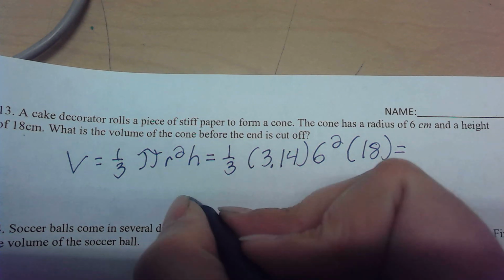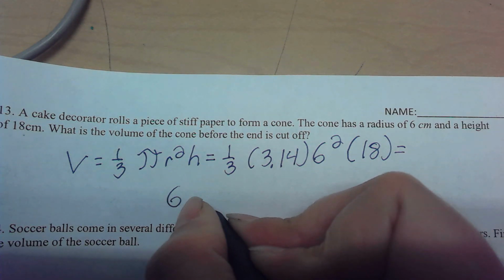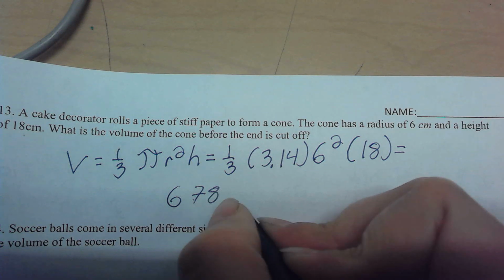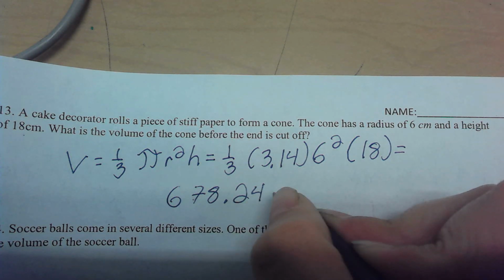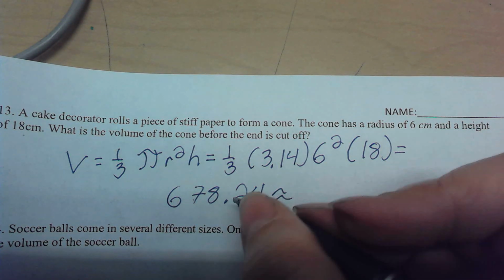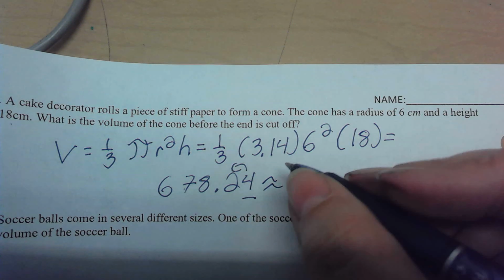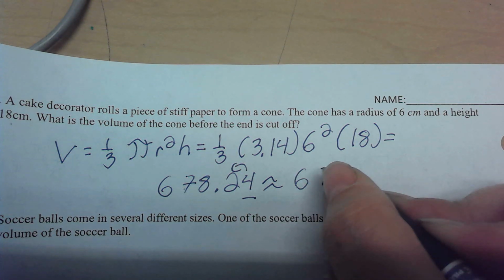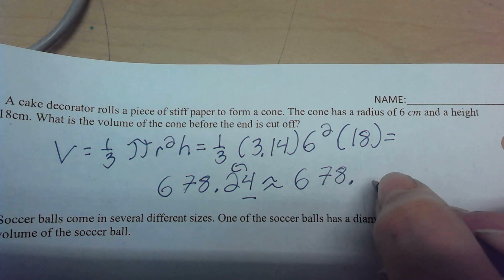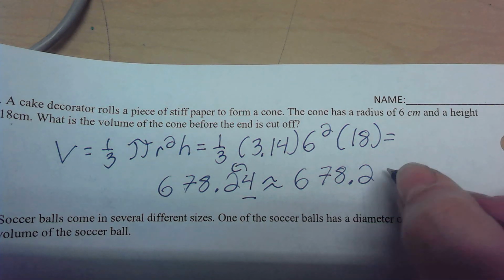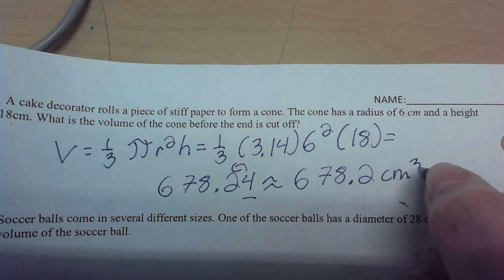Okay, so I got 678.24, which remember we're going to round to the tenths place. So remember, 5 and up, we round it up. So it's going to be 678, and 2/10 centimeters cubed.